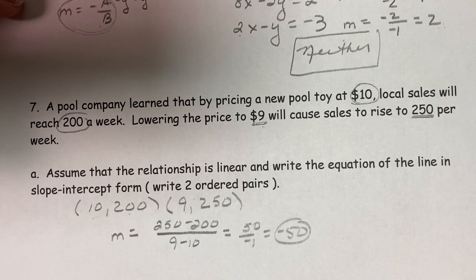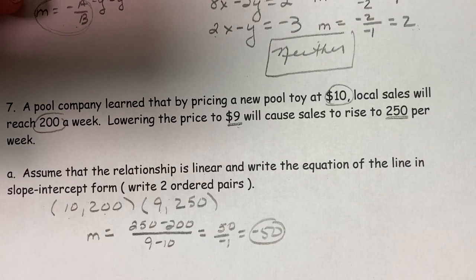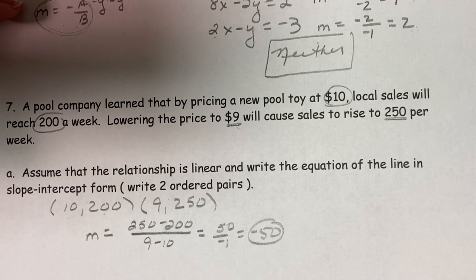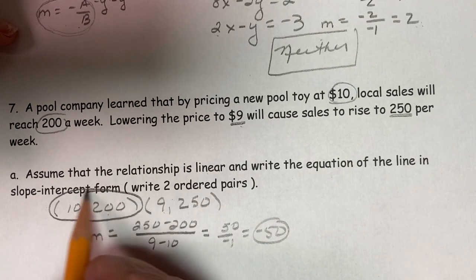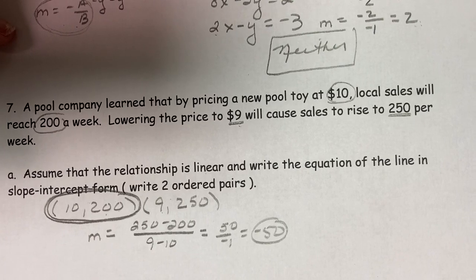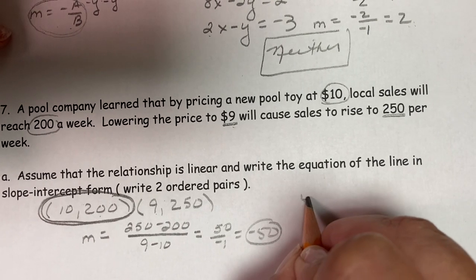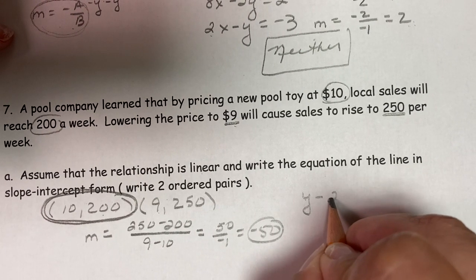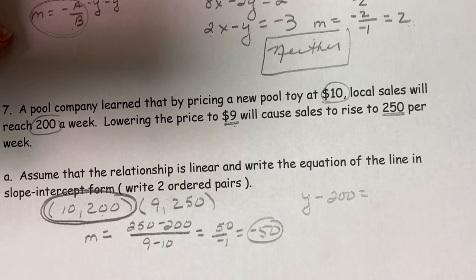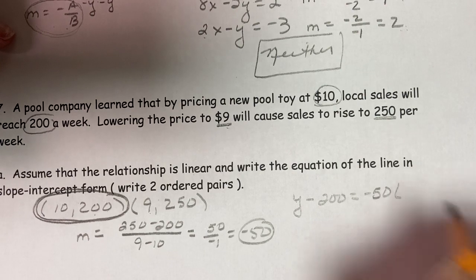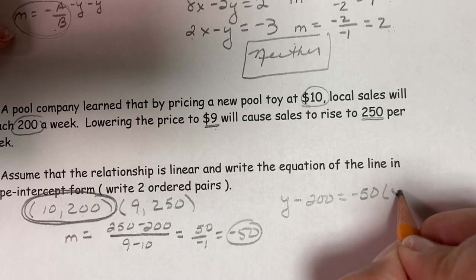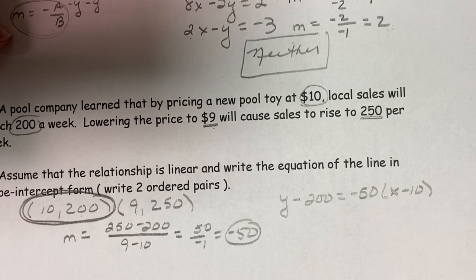So let's, again, like we did before, first put it in point-slope form, but then we're going to write it in slope-intercept form. So we just need one of the points. Let's choose this one right here to use. It's going to be y minus the y of the point, which is 200, equal to negative 50 times x minus 10.